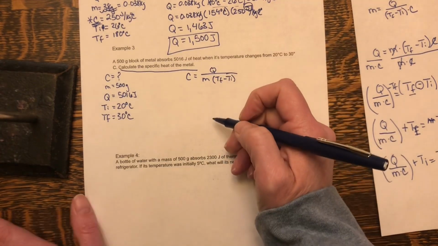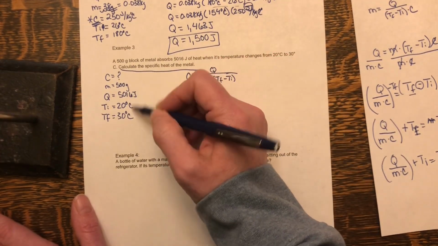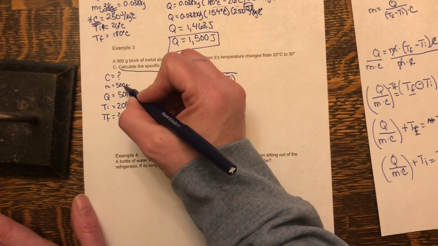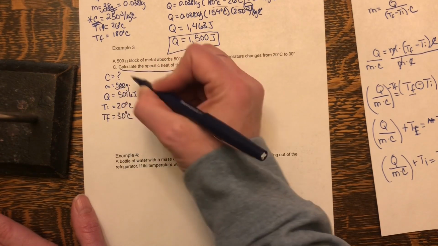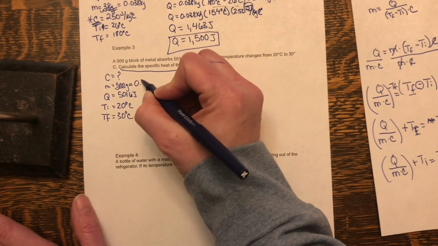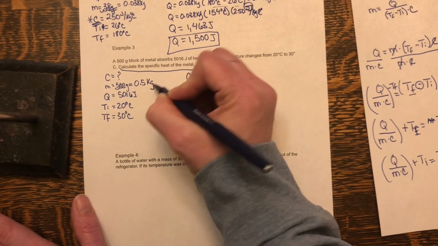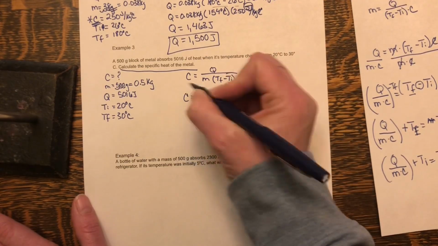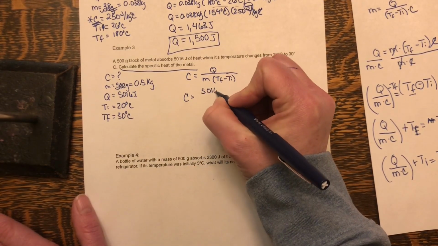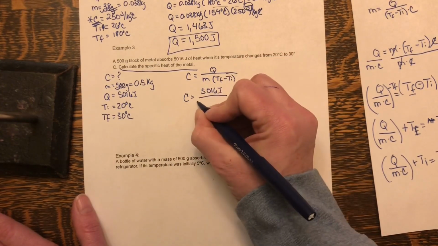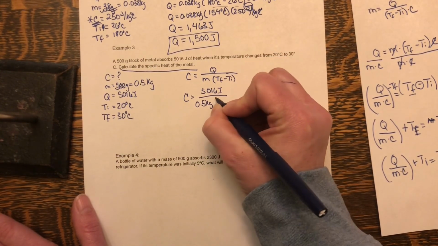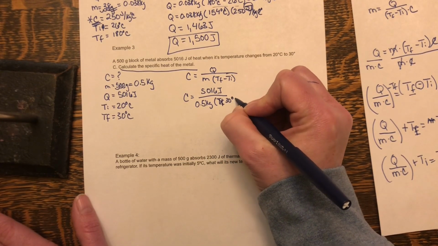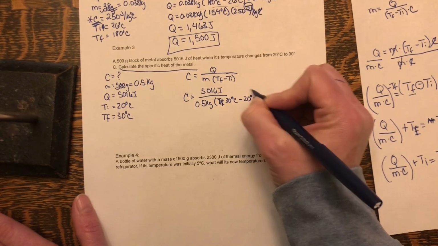Okay, so now I need to see if everything's in the proper units. This is in grams, so I'm going to need to change it to kilograms. We did that earlier. We're moving our decimal 1, 2, 3 spots. So 500 grams equals 0.5 kilograms. Okay, so now we just need to plug these into our equation. So C equals Q, which is 5,016 joules, divided by our mass, which is 0.5 kilograms, times our temperature final, which is 30 degrees Celsius, minus our temperature initial, which is 20 degrees Celsius.